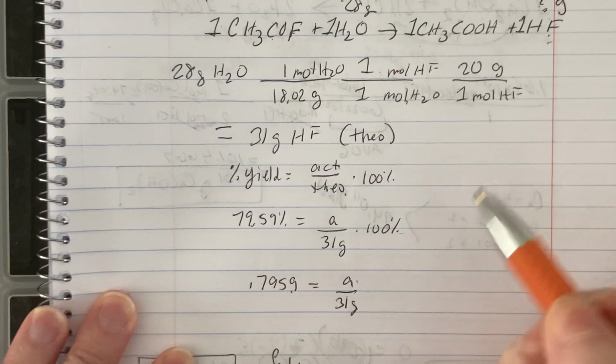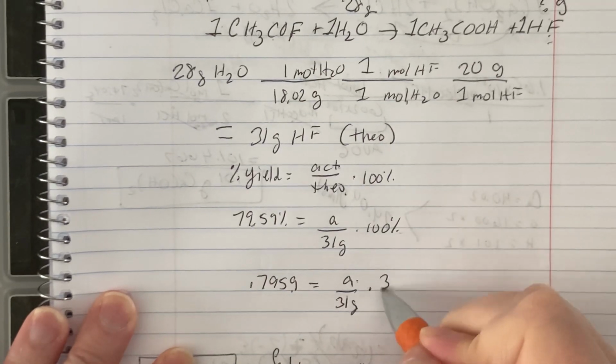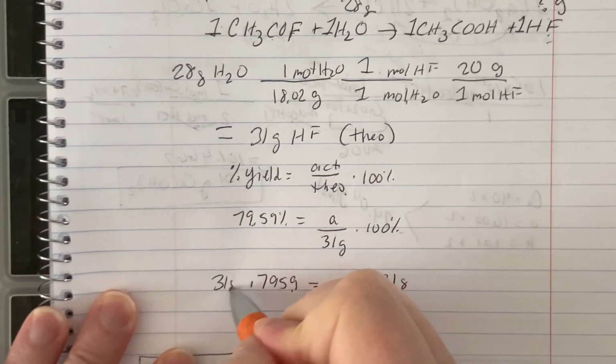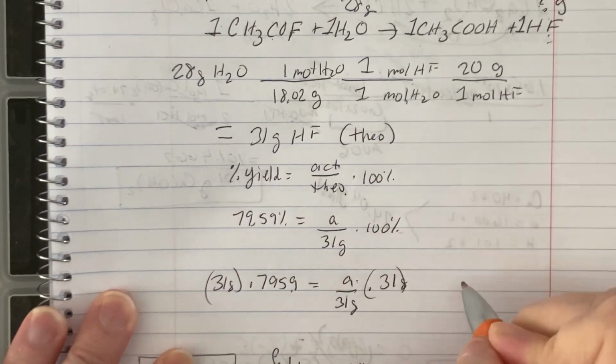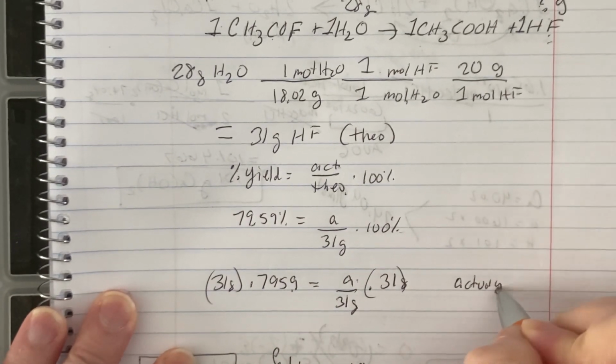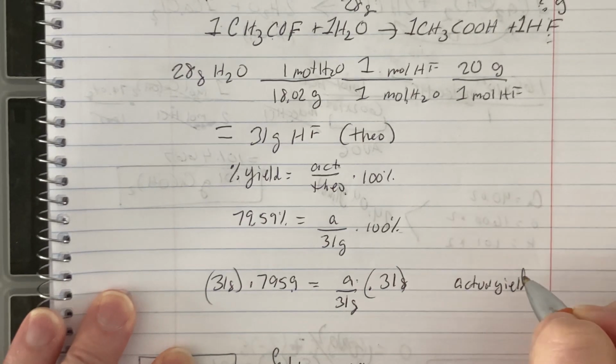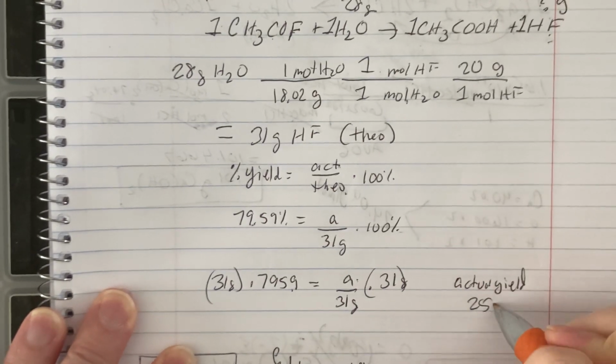0.7959 equals A over 31 grams. Multiply both sides by 31 grams, and you get your actual yield of 25 grams HF.